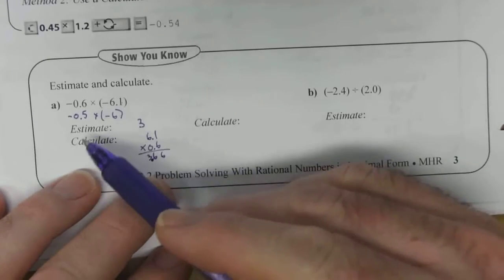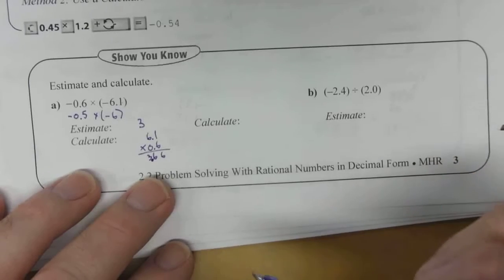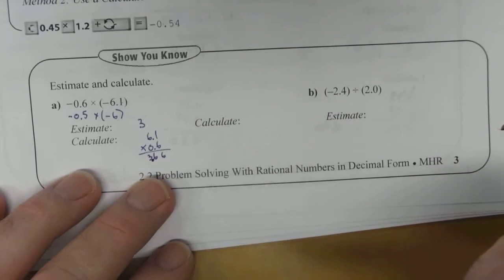Again, look at the signs. Negative times a negative is a positive. So it's going to be 3.6. That's going to be my answer.